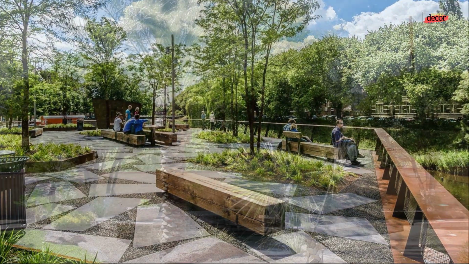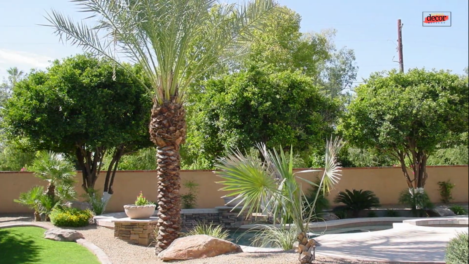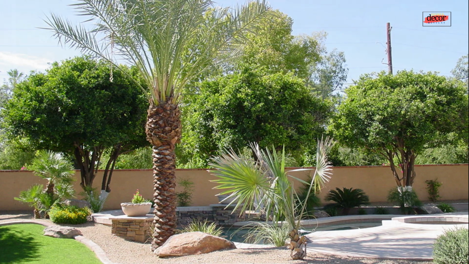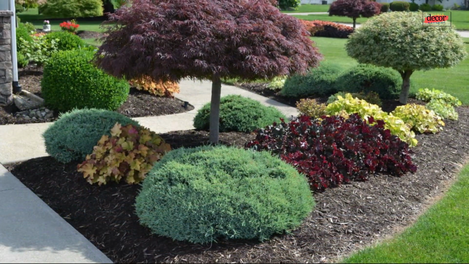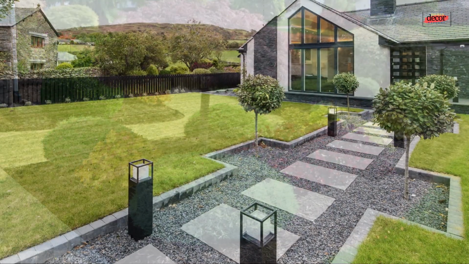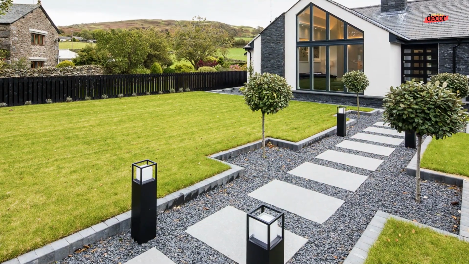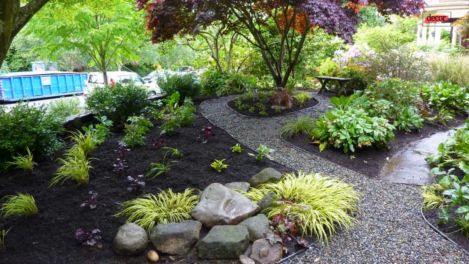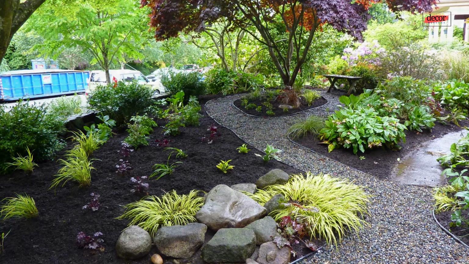Modern landscaping design is more than just an aesthetic choice, it's a way to create a functional, stylish, and sustainable outdoor haven that reflects your personal taste. By incorporating the principles and ideas outlined above, you can transform your backyard into a modern oasis, perfect for relaxation, entertaining, and enjoying the beauty of nature.